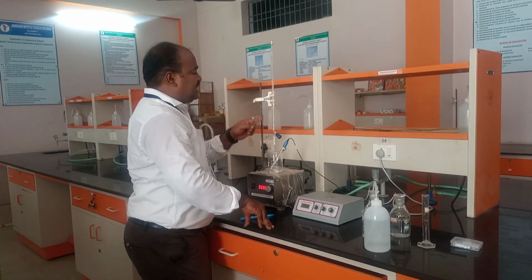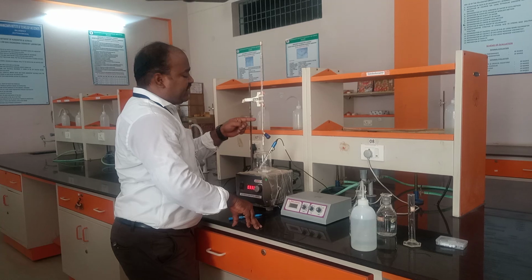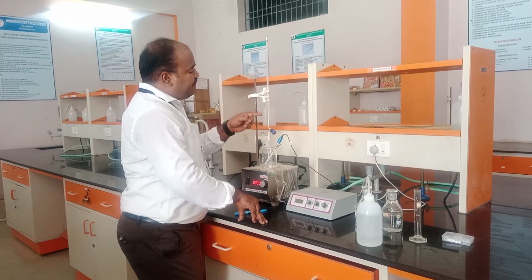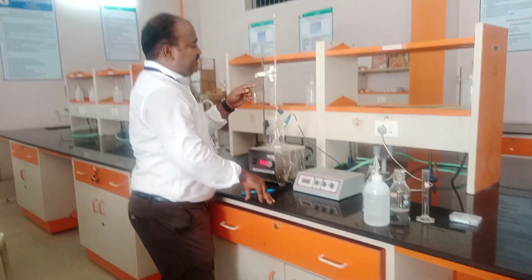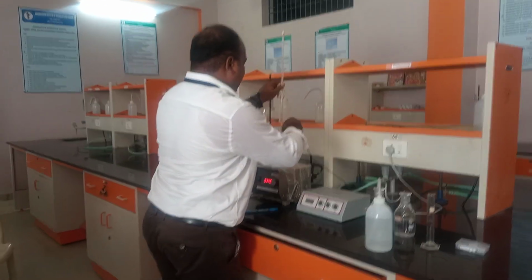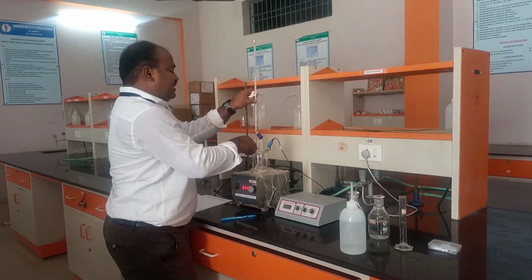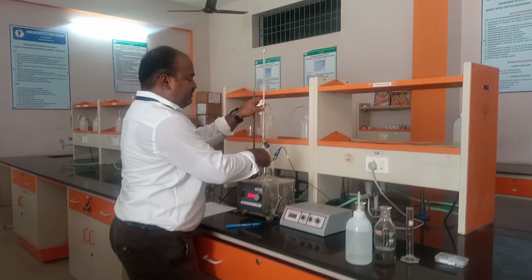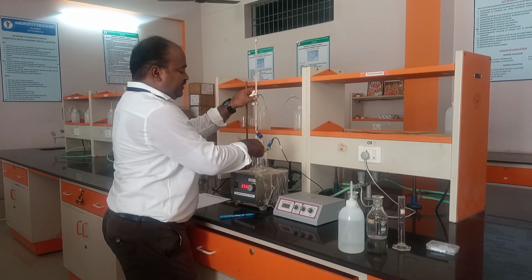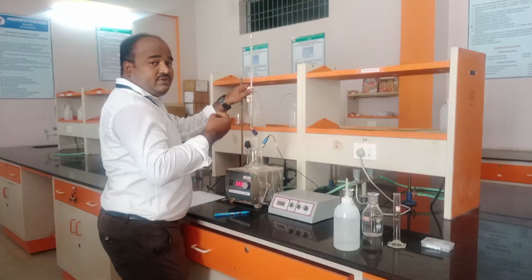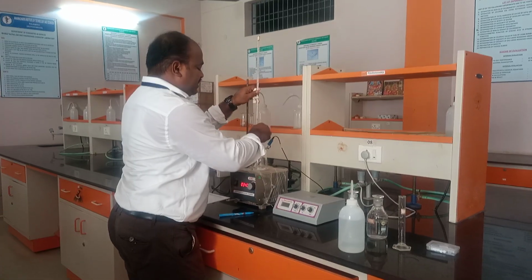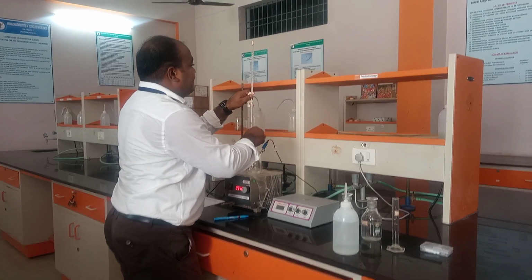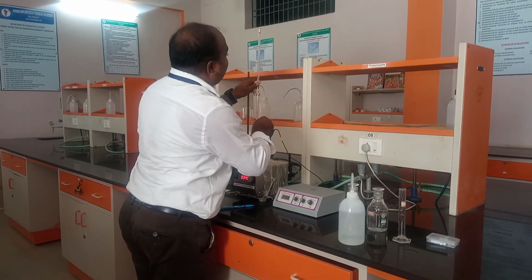Of NaOH. Already I have filled this microburette with 0.1 molar NaOH. So I am going to add. Please be careful. Don't let this NaOH fall on the electrode. Why? Because sometimes your values may vary. So now you can add 0.1 ml. Sorry, not 0.1 ml. 1 ml.